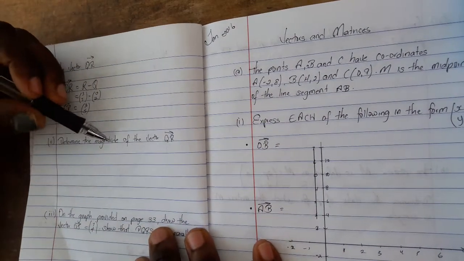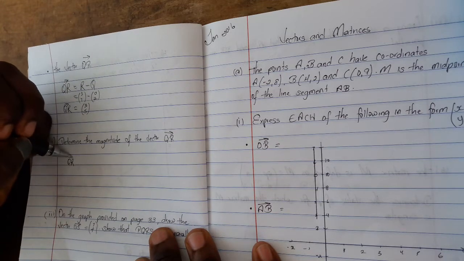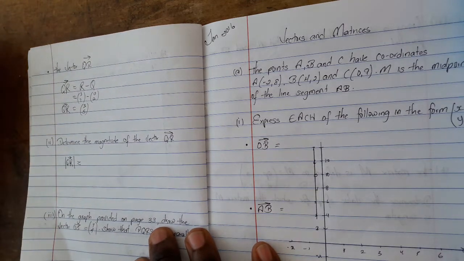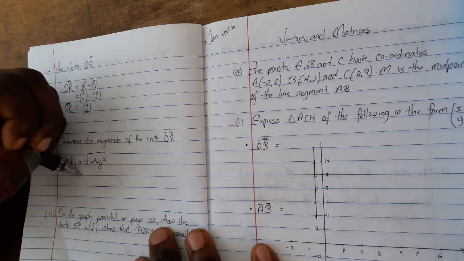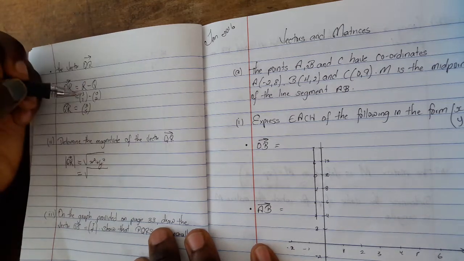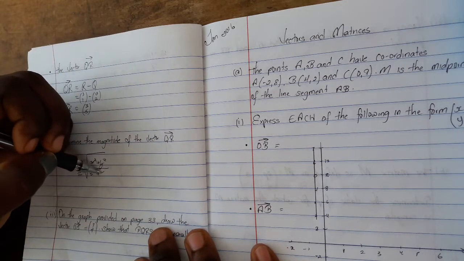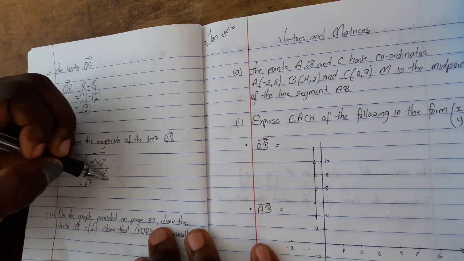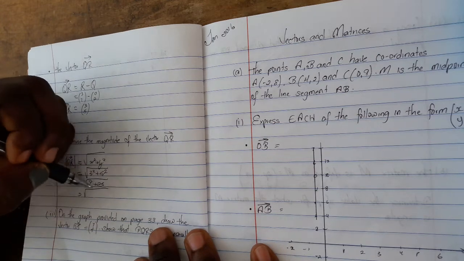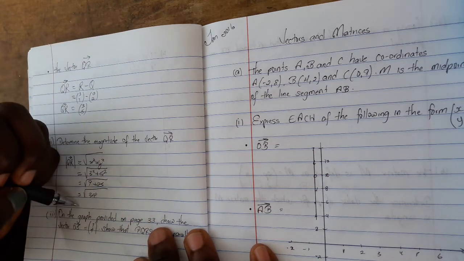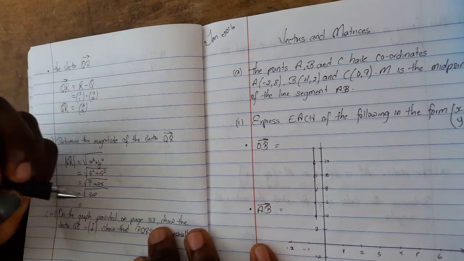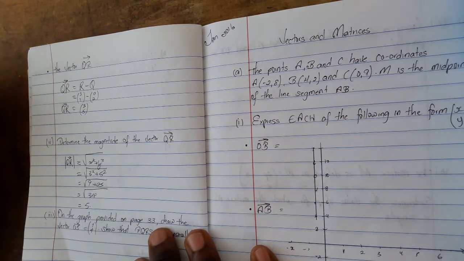Good. Determine the magnitude of QR. We said the magnitude of a vector is written like this. As we're going through these questions, I would like you to pause and solve the question before you see the answer that I'm putting here. So the magnitude squared is equal to, this is 3 and 5, so 3 squared plus 5 squared, the root of 9 plus 25, and this will give you 34. Yeah, 34. And the root of 34, I don't have a calculator here, but it should be 5 point something. You write that in.